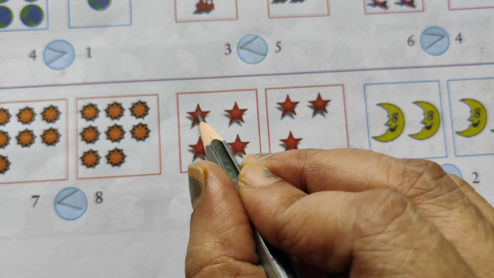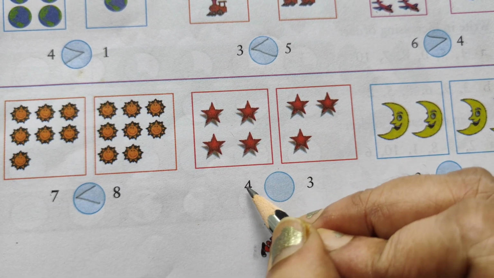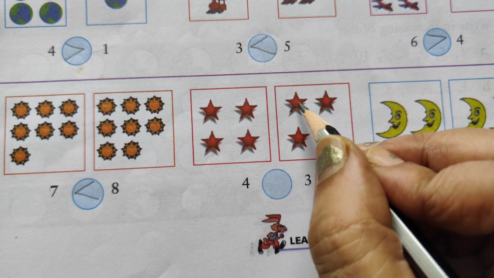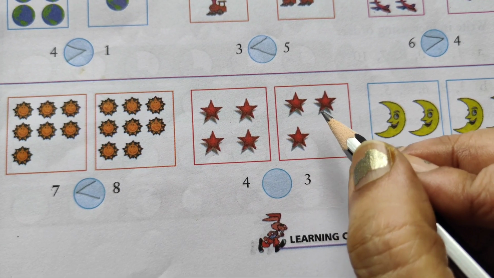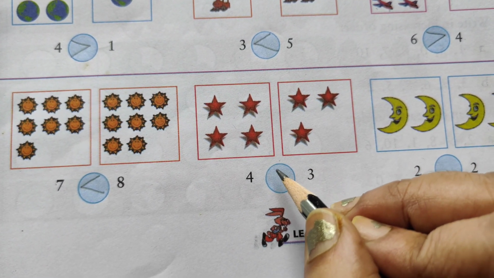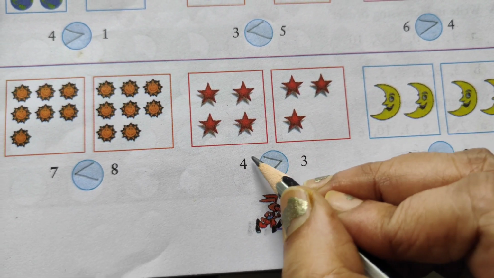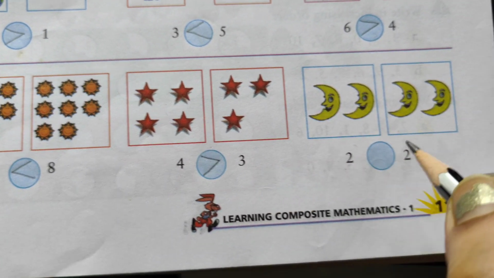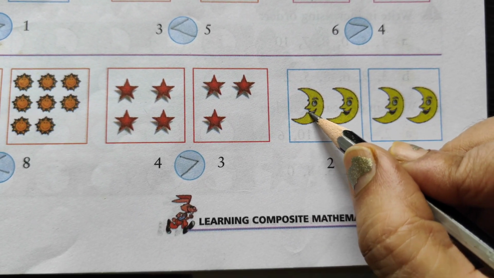Here 1, 2, 3, 4. 4. Here 1, 2, 3. 3 is less than 4. 4 is more than 3.